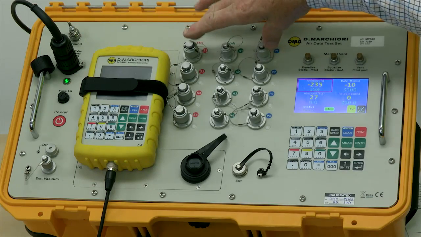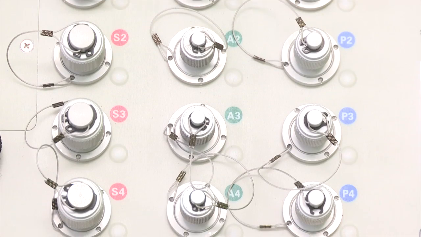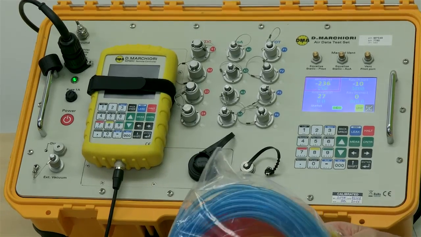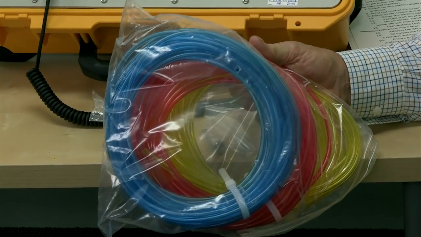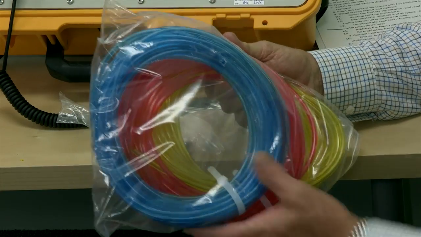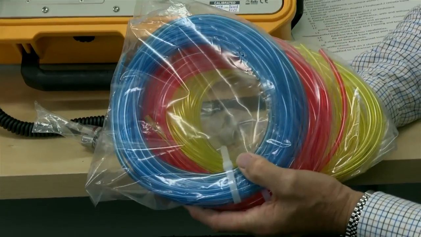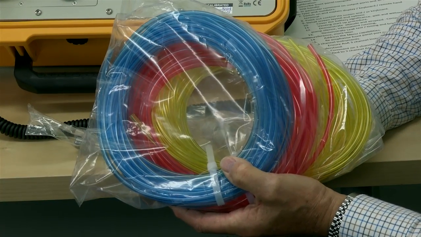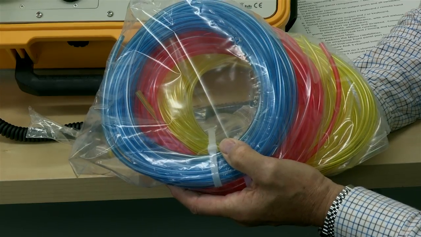And from the point of view of how we get to the aircraft, we supply you with hoses which connect through to the aircraft adapters. We tend to use transparent pipes which are colour-coded so that they line up with the connections on the instrument. You can use different hoses if you wish.